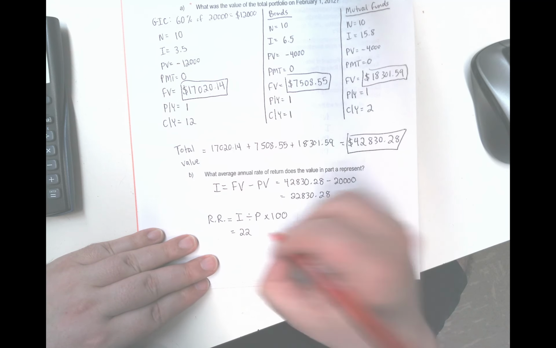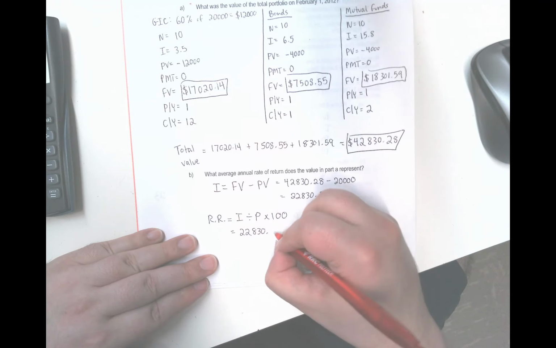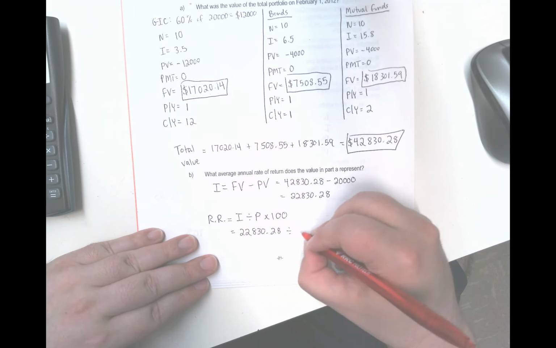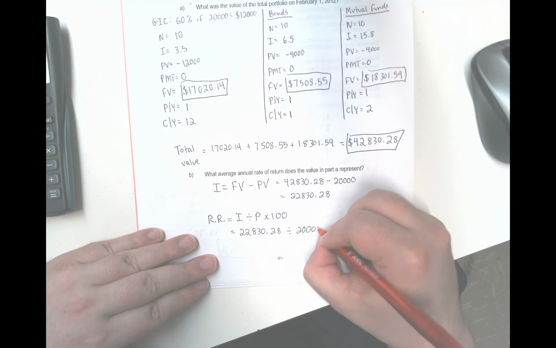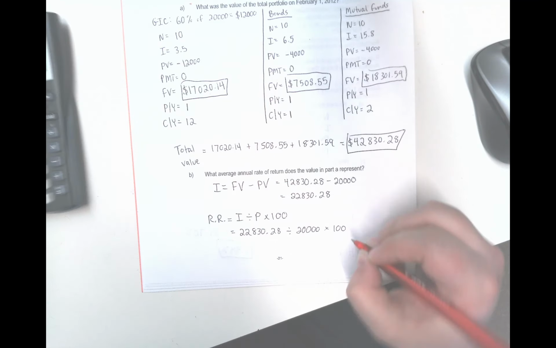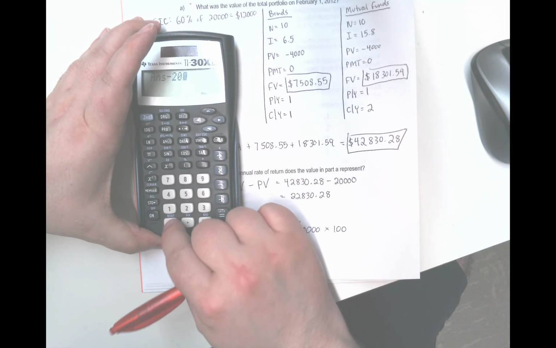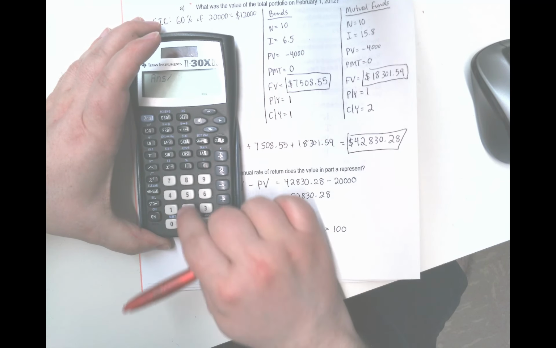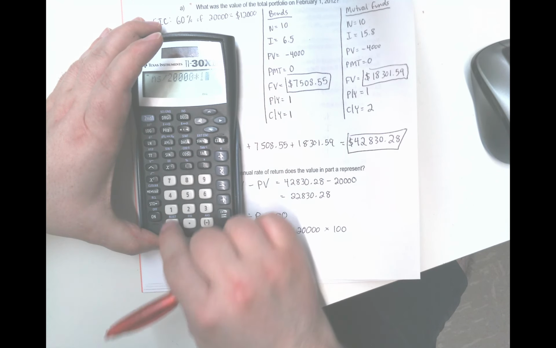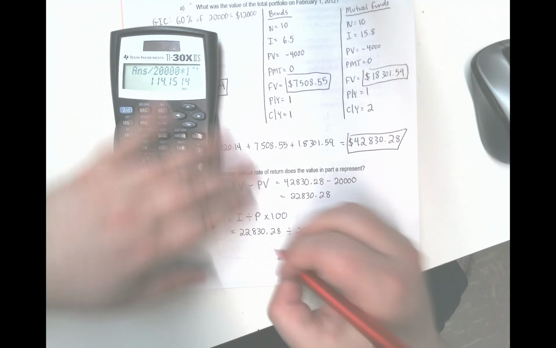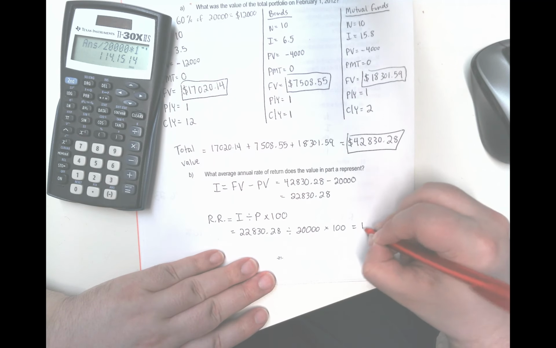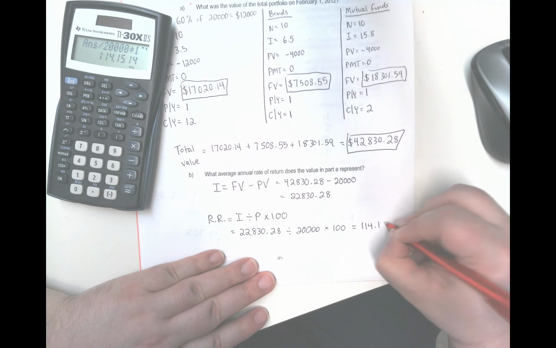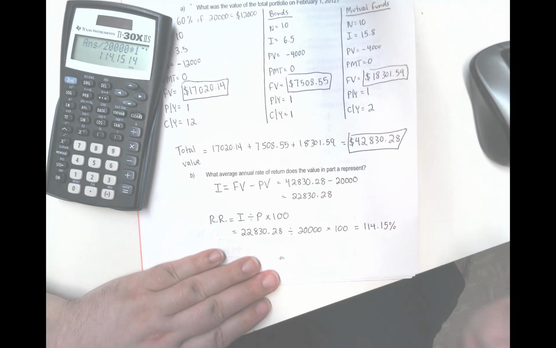So when we go to calculate the rate of return, it's just I divided by P times 100. So 22,830.28 divided by my starting amount was 20,000. Times 100. We get a total rate of return of 114.15%.